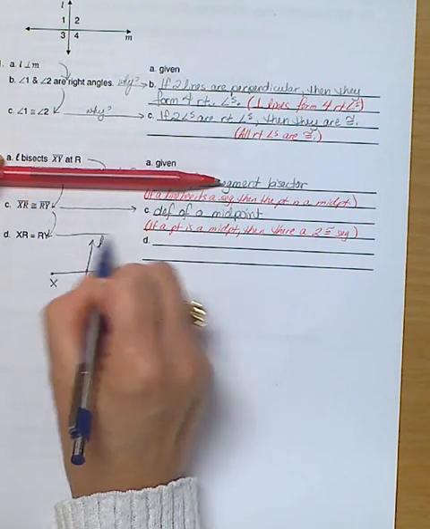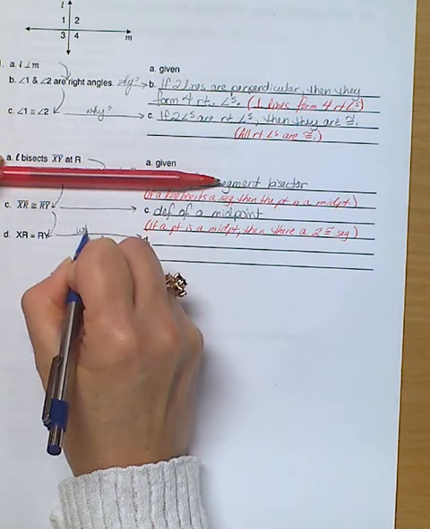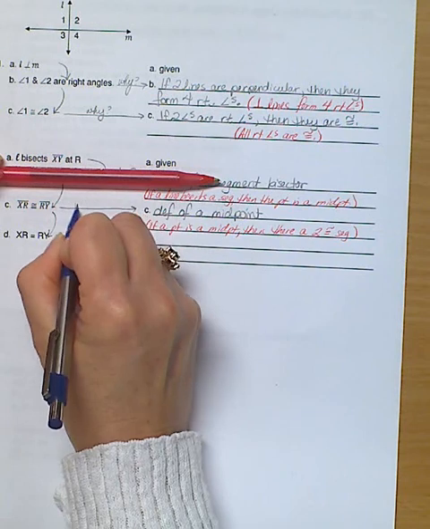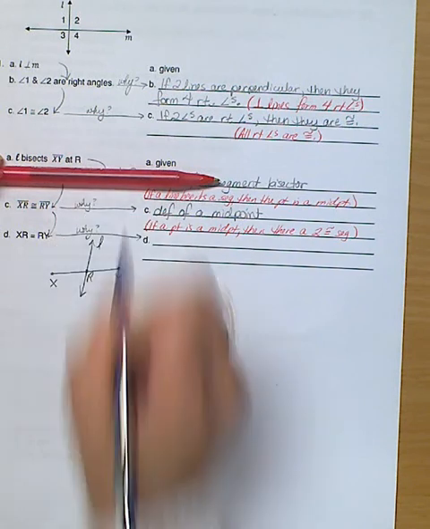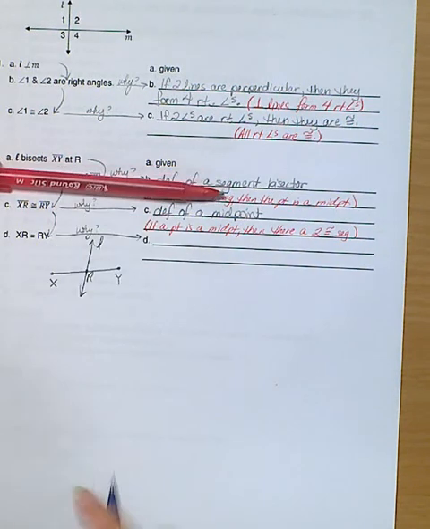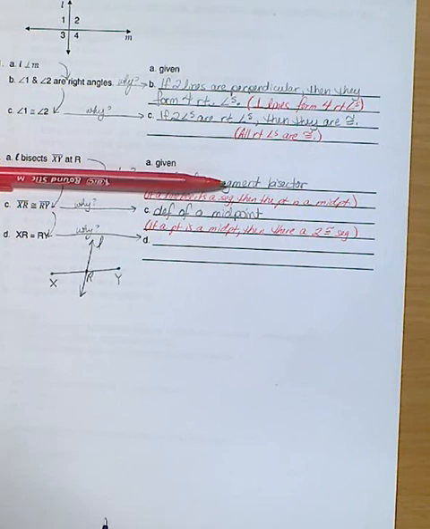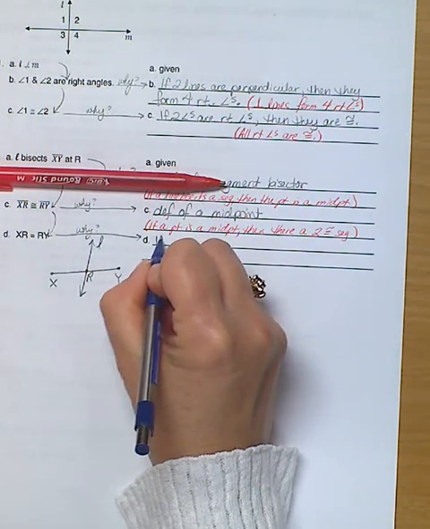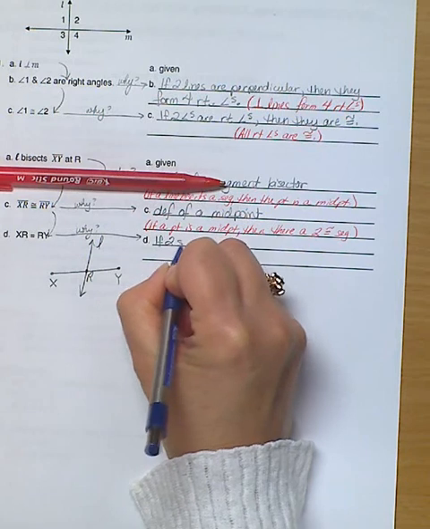Okay. So you'll notice we're using the same exact letters in both, but in C they're segments and in D they're measures. So if two segments are congruent, then what's happening to them?